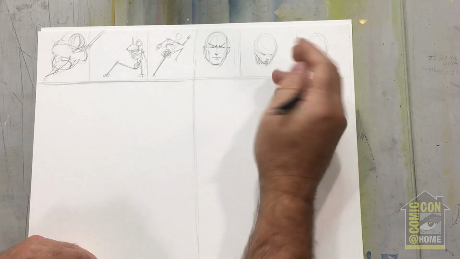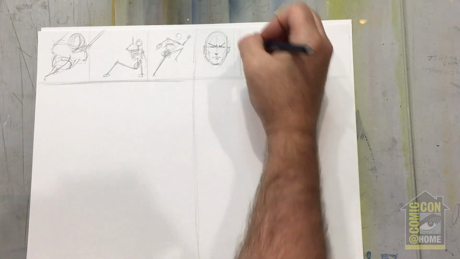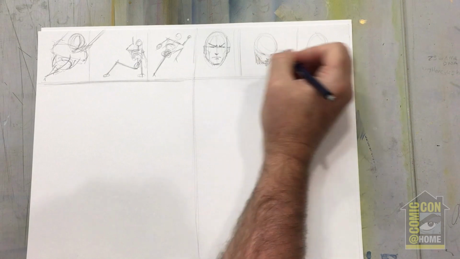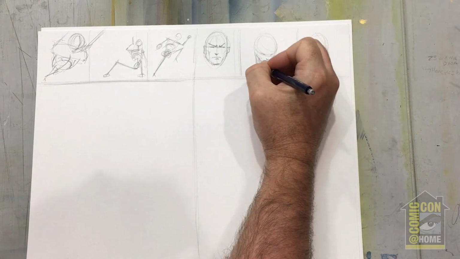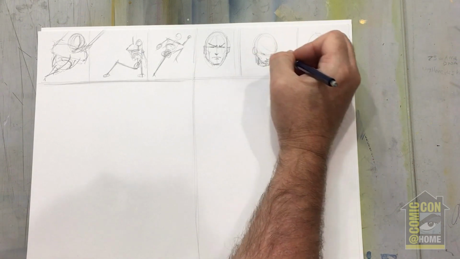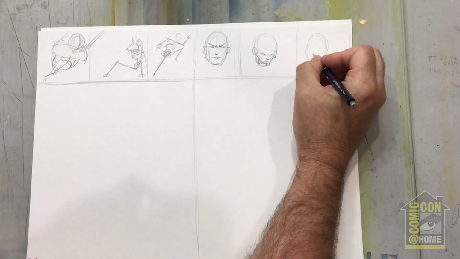So you might think, well, how does that play into the Action Comics character? But every element of the body, depending on how much you're showing and how close it is to the viewer, all plays into the effectiveness of what your drawing is for that character. It doesn't matter whether it's Iron Man or anybody else.